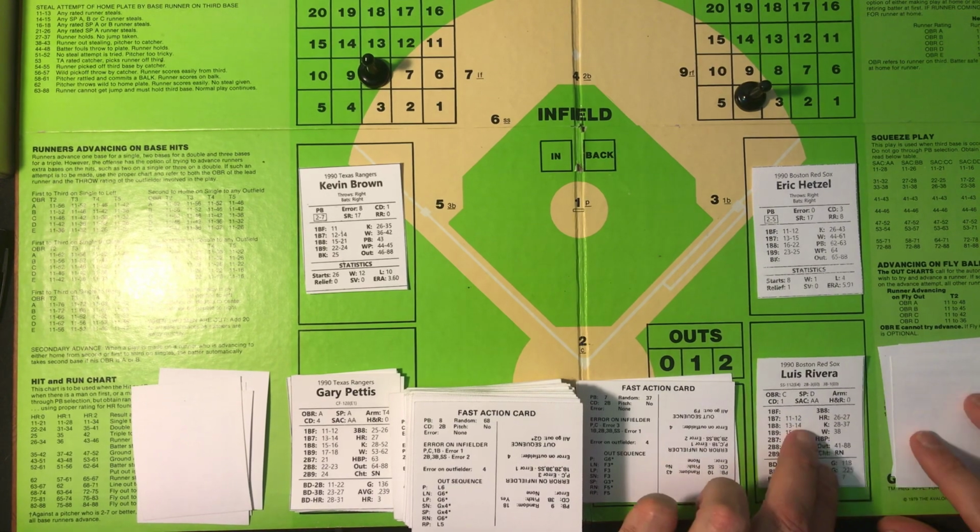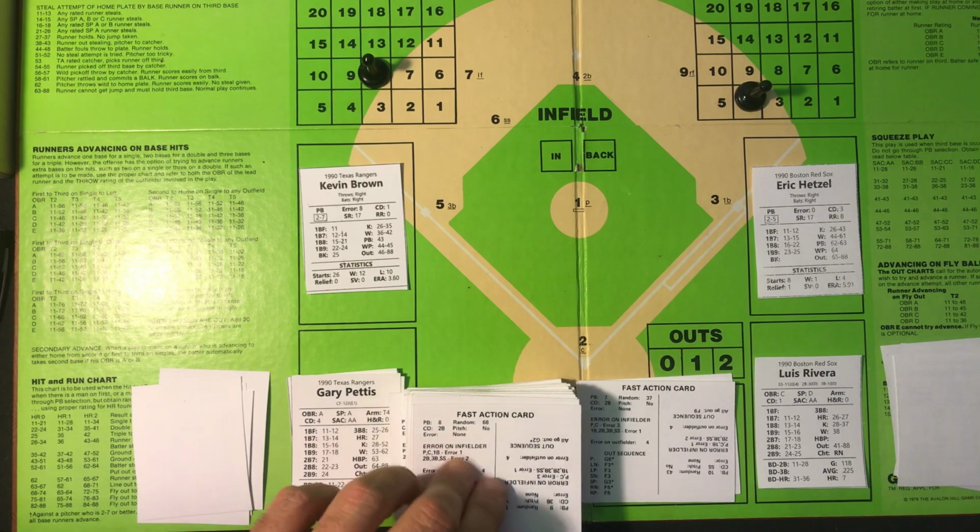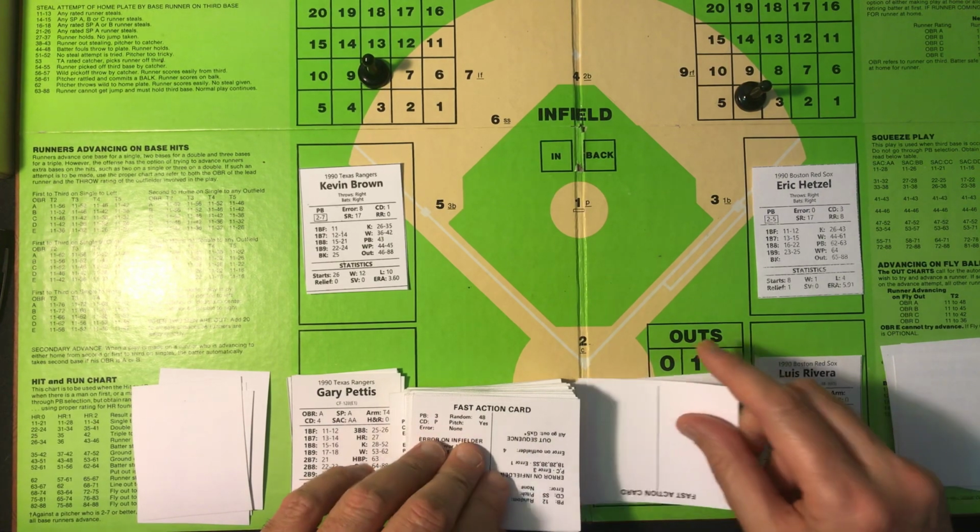Luis Rivera stepping to the plate. He's a shortstop. Played in 112 games. He's an E4, so decent, almost average. He batted .225, so he's not much of a hitter. All right, nothing there. Let's see.